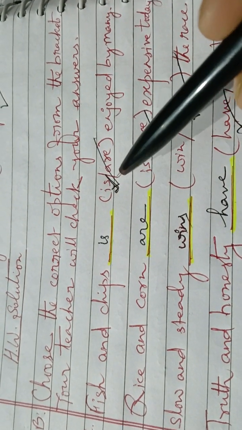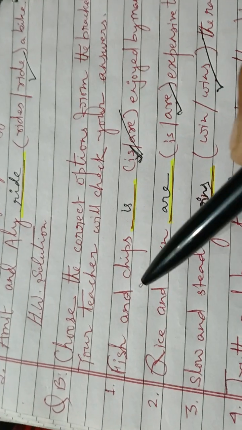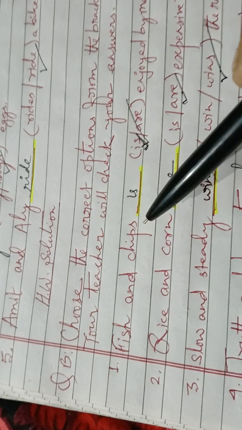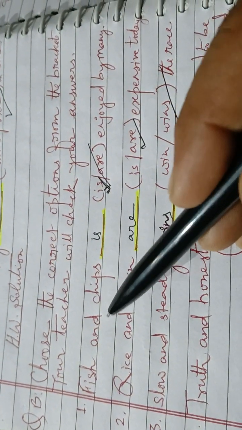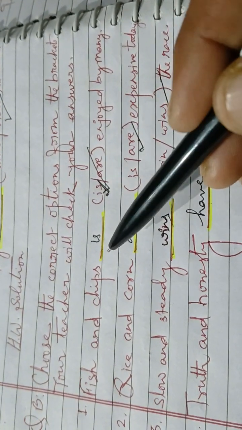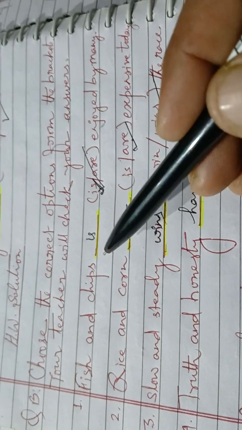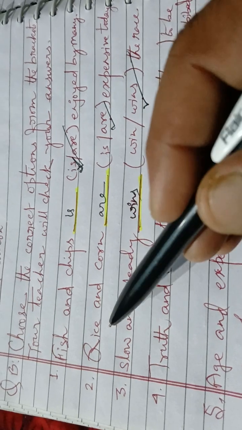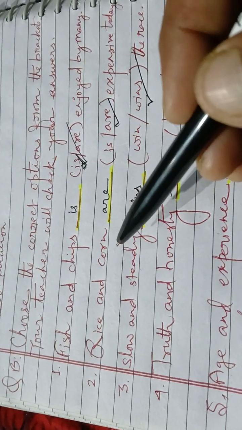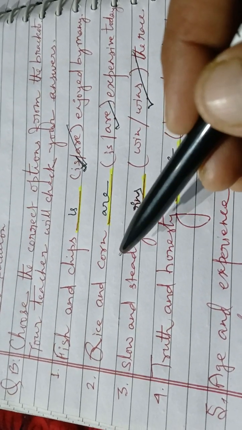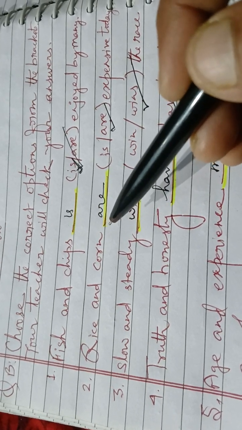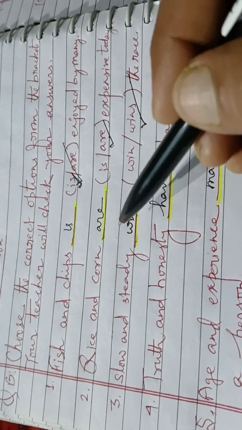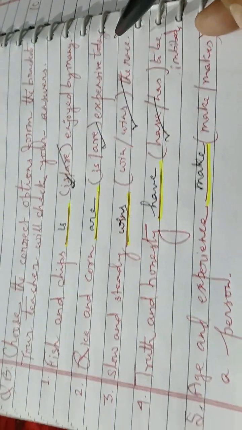Correct option is is. Enjoyed by many. Fish and chips is treated as a unit over here, so you need to use singular form of verb. Consequently, it becomes fish and chips is enjoyed by many. Rice and corn. Here both are different things, different sort of edibles. So you need to use plural form of verb. Rice and corn are expensive today.